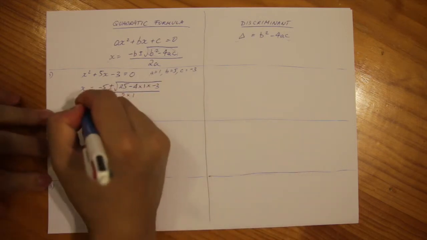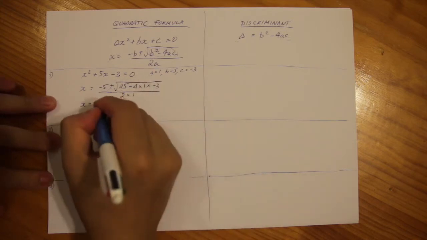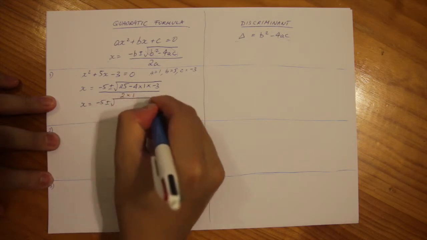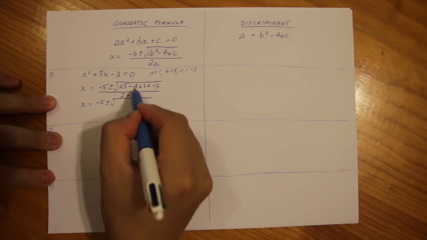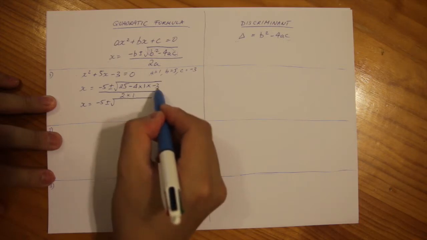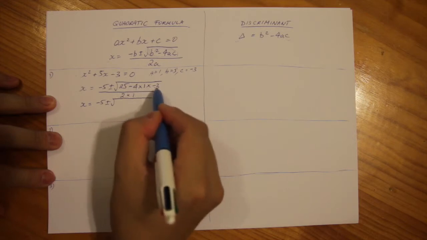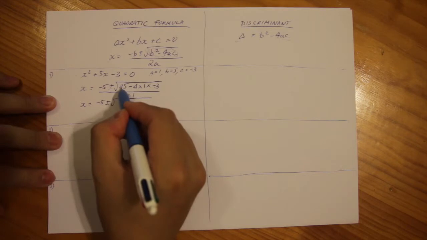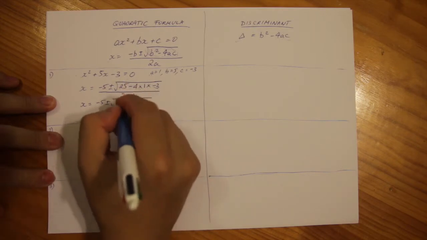If we simplify this whole equation, we'll have minus 5 plus or minus the square root of, now here we go, 4 times 3 is 12, so 2 negatives becomes a positive, 12 times 1 is just 12, and then 25 minus 12 is going to be 13.